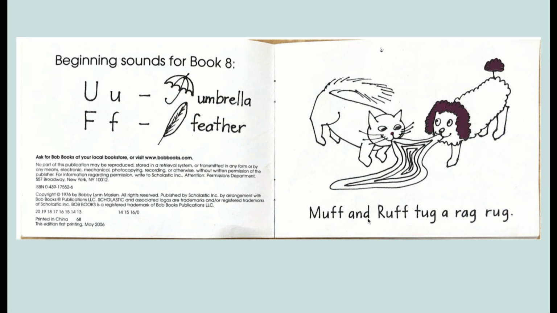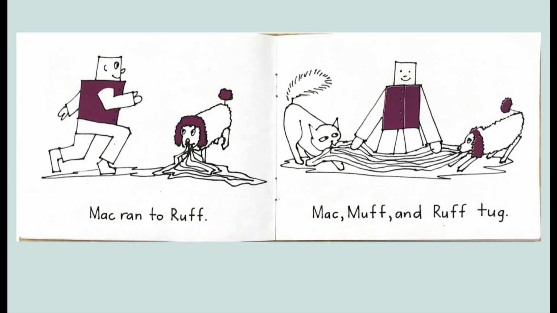Muff and Rough. Tug a rag rug. Mac ran to Rough.